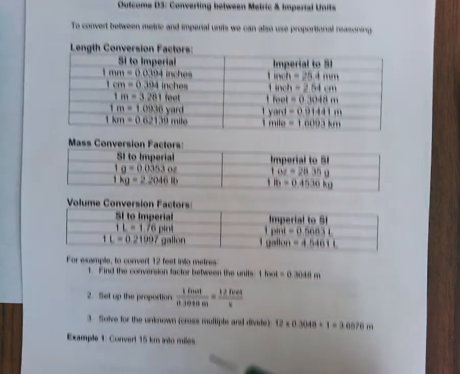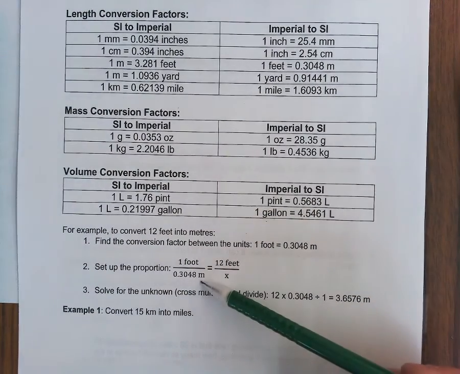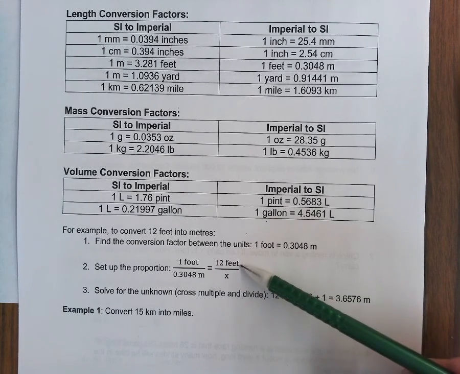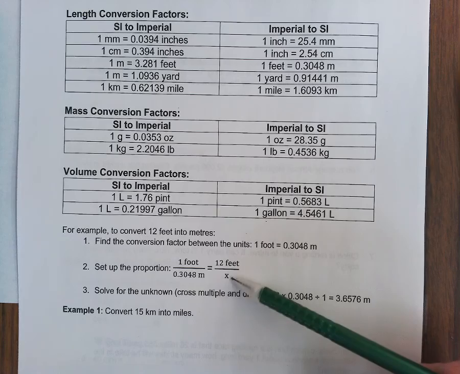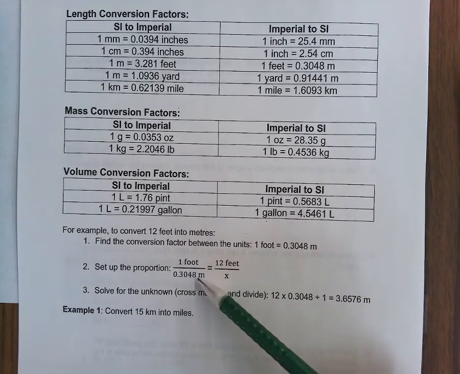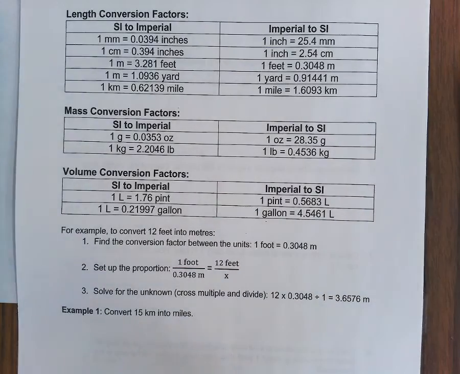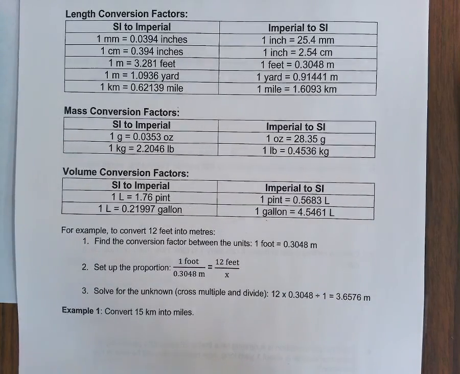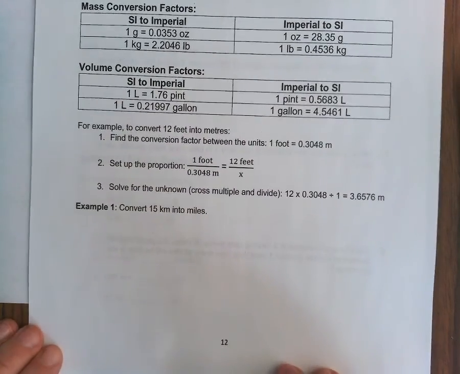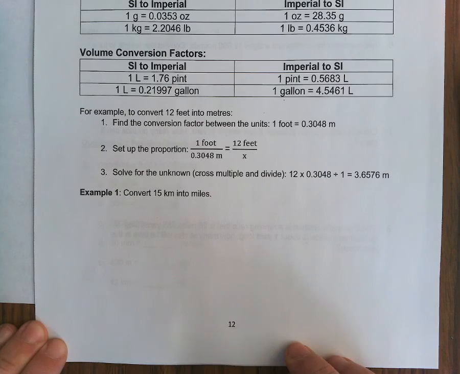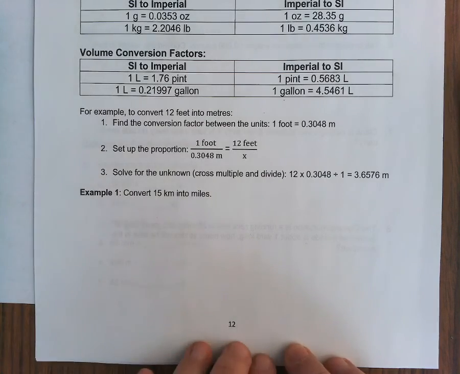So we would set up that conversion factor, and then we would include the second ratio, which is 12 feet, and our unknown is how many meters. We would then cross multiply and divide to get a total of 3.6576 meters.